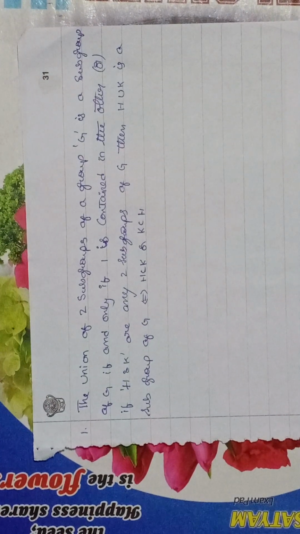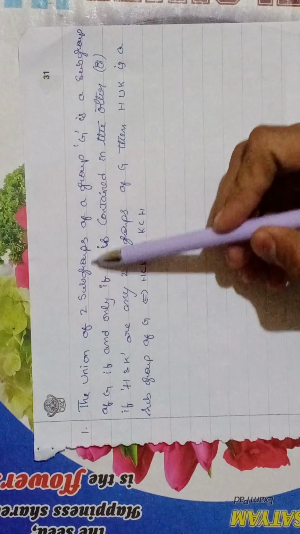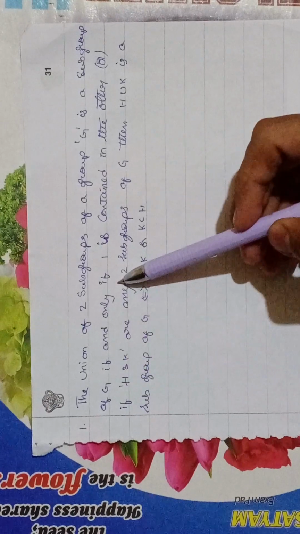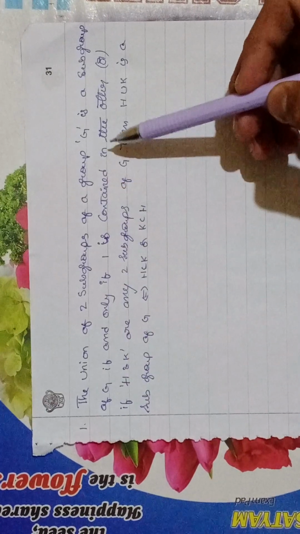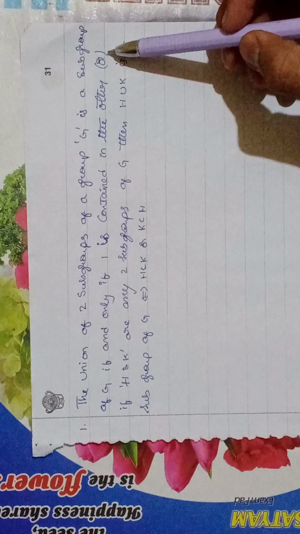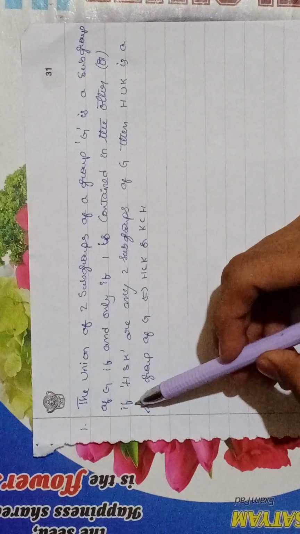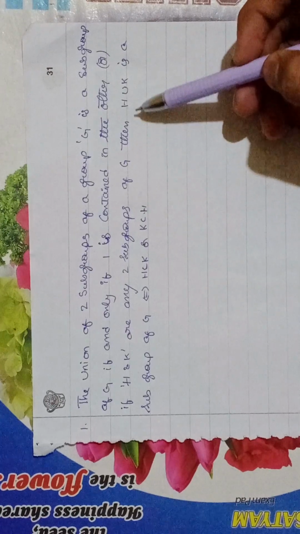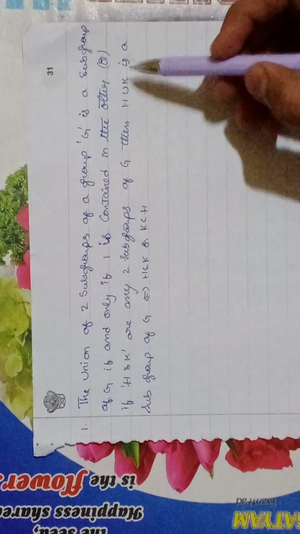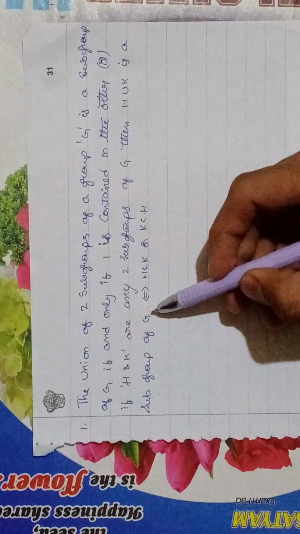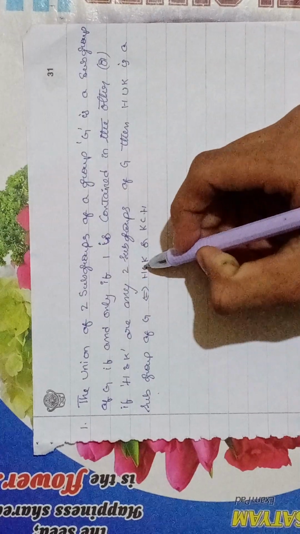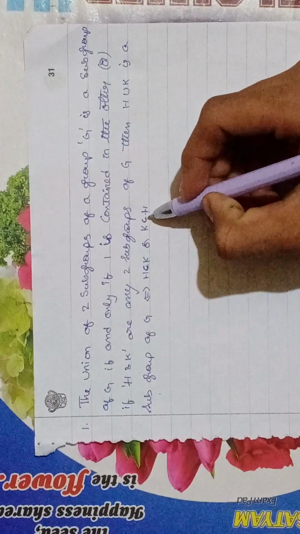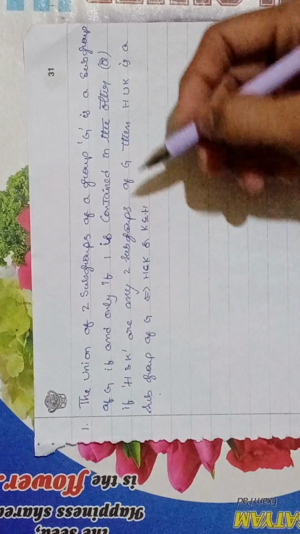Today we are discussing the union of two subgroups of a group G. It is a subgroup of G if and only if one is contained in the other. This statement is also written as: if H and K are any two subgroups of G, then H union K is a subgroup of G if and only if H is a subset of K or K is a subset of H.